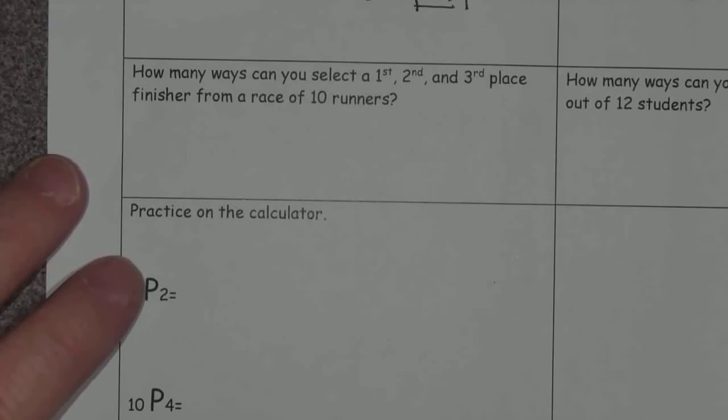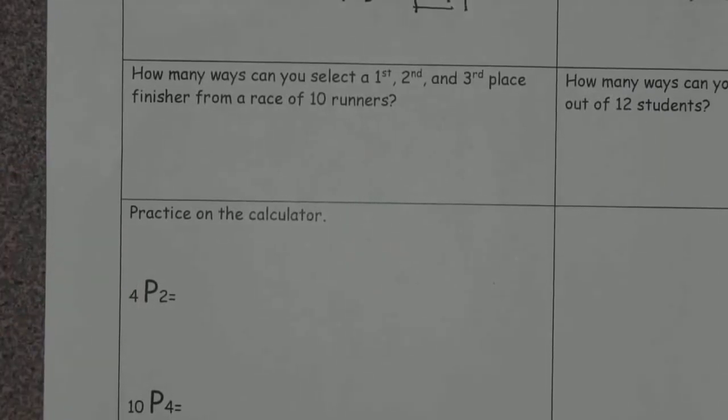Okay, next one. How many ways can you select a first, second, and third place finisher from a race of 10 runners? Does the order matter for first, second, and third place? Yes. I would be upset if they gave me the second place medal when I earned first place.